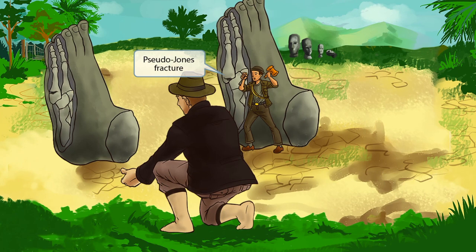Another way to think of this is that the apophysis is parallel to the diaphysis of the fifth metatarsal, or parallel to that line of articulation that we drew earlier, that red dotted line. Now that we've learned how to differentiate an avulsion fracture from a normal apophysis, let's take a closer look at how to differentiate the avulsion fracture, the pseudo-Jones fracture, from a real Jones fracture.